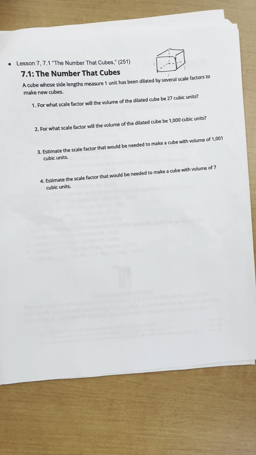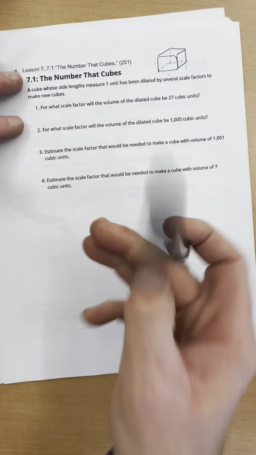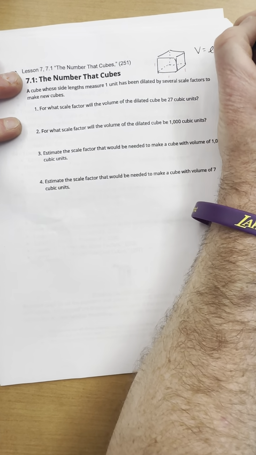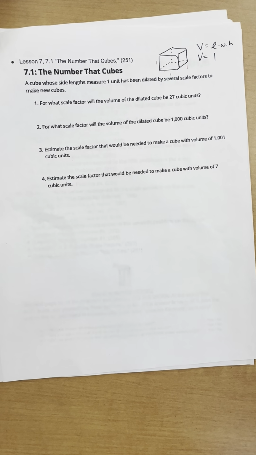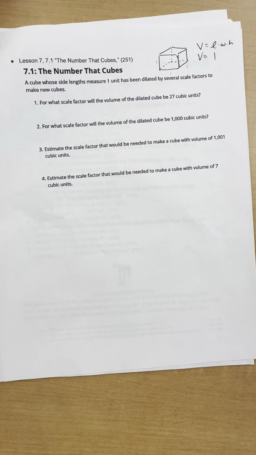Now that you've drawn the cube, it makes it super easy to calculate the volume of the cube. Volume of a cube is length times width times height. What is 1 times 1 times 1? Yeah. And it's a cubic unit. So your volume is 1 cubic unit.